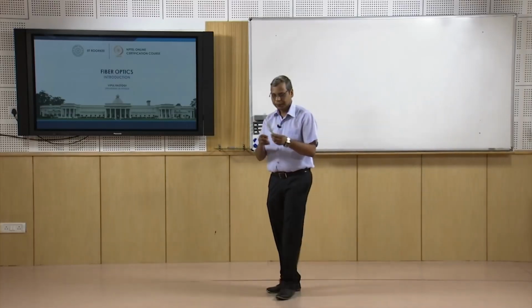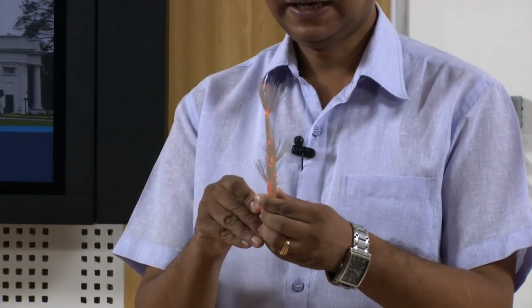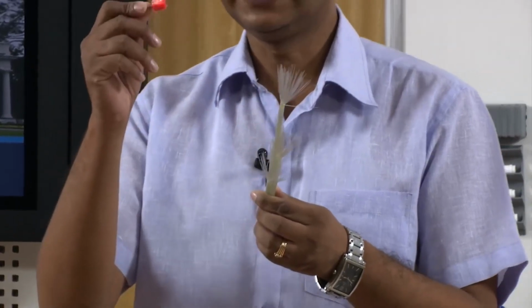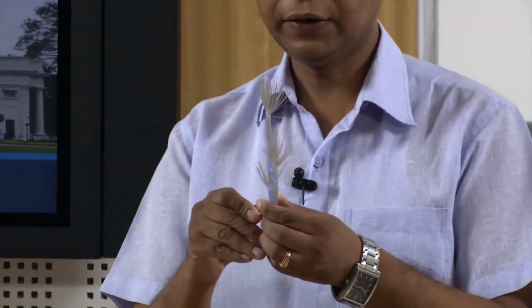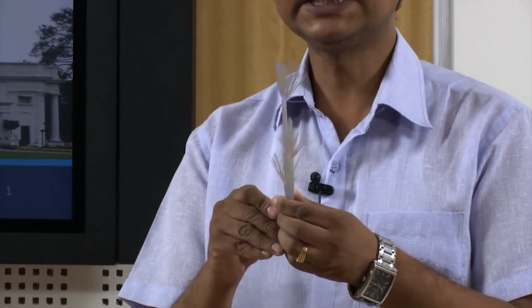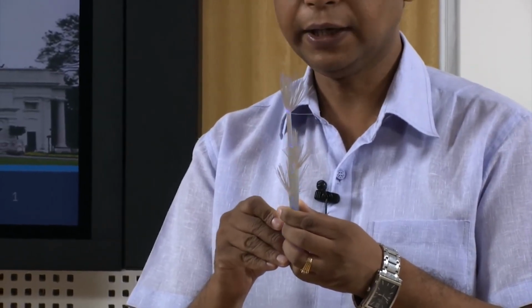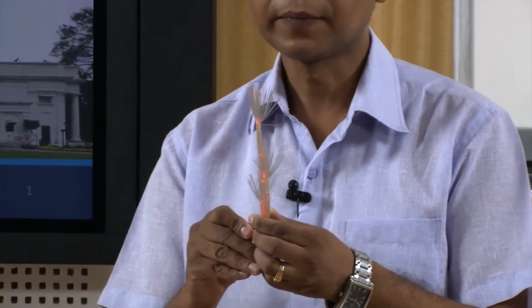Let us see. You might have seen something like this, in which if I put light, then you can see it glowing everywhere. I have used a multicolor LED to illuminate it, and you can see that different pieces of fibers are glowing and the colors are changing. This is a kind of fiber which people use for decorative purposes.